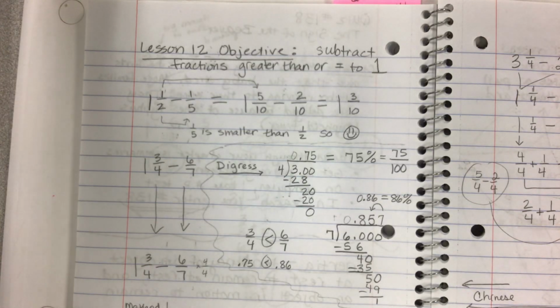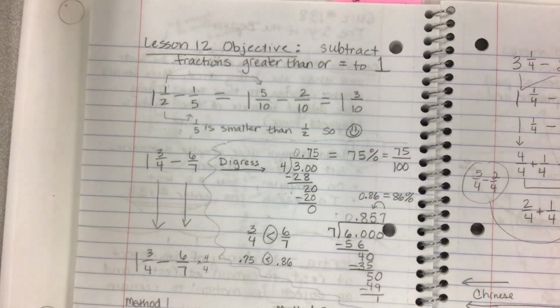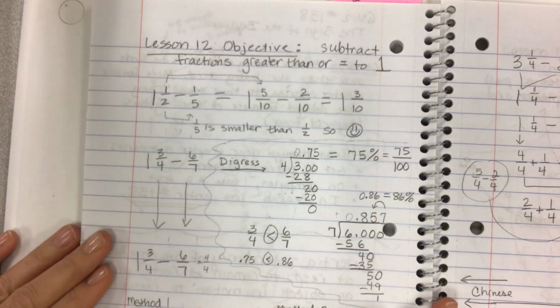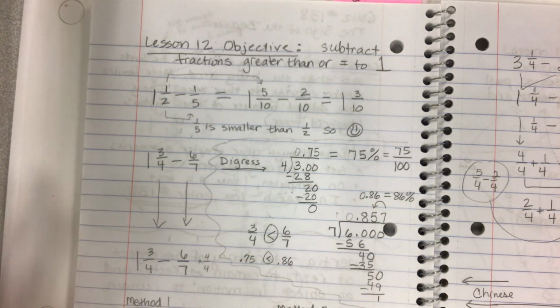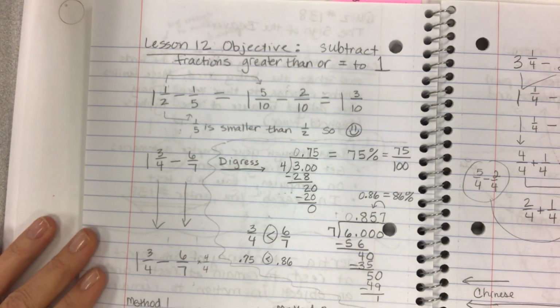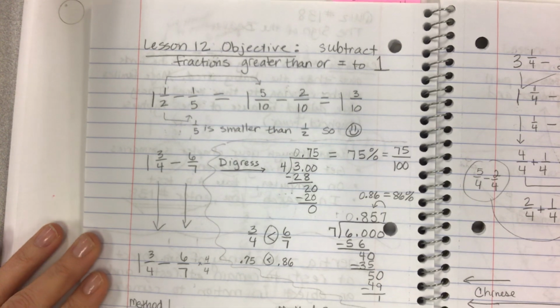Hi guys, happy day. We are going to take a look at lesson 12 today in module 3, and there is so much here. I don't know if I can get through it in a half hour, seriously. Let me just try to buzz through all this, and you guys are going to have to choose a method that works for you and use it consistently.